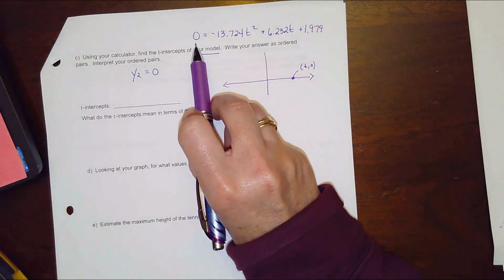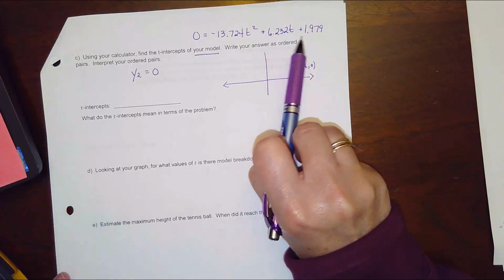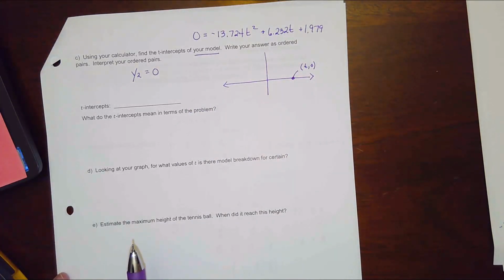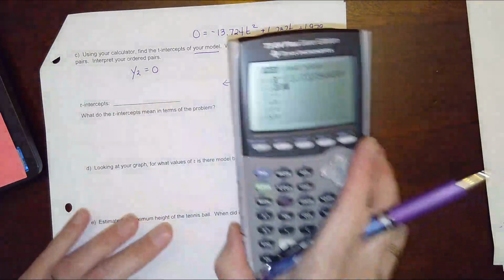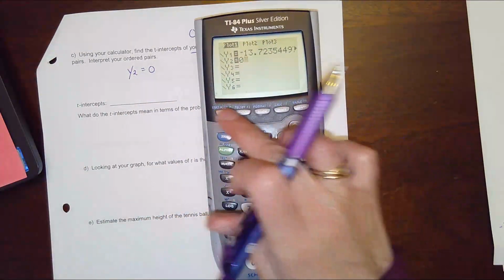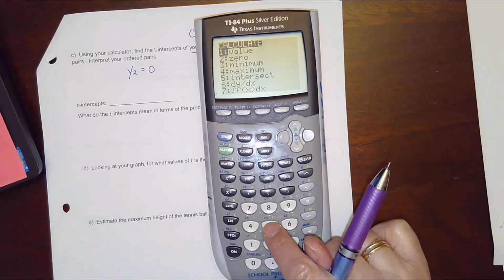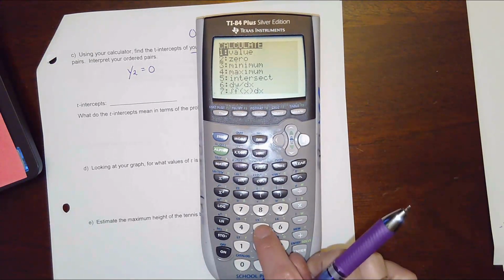When does that equal 0? What time value gives me height equal to 0? Okay? So there's two. Now, one's not going to make much sense, right? But you've got to trust that they want both when they ask you for the intercepts plural.